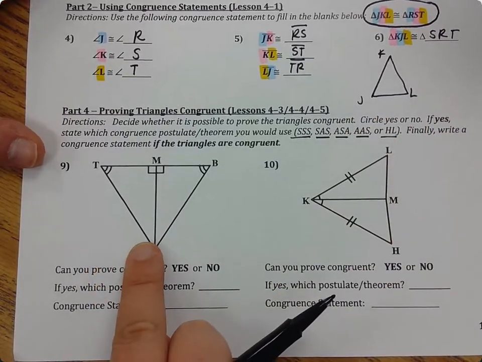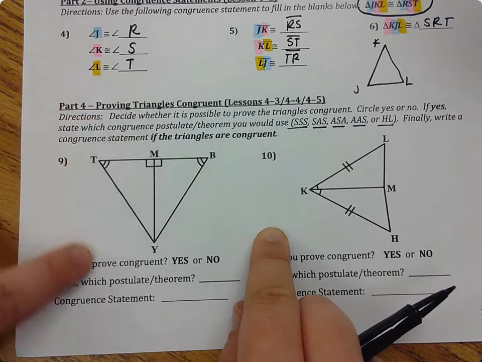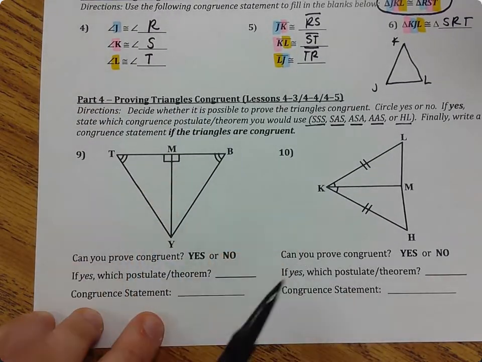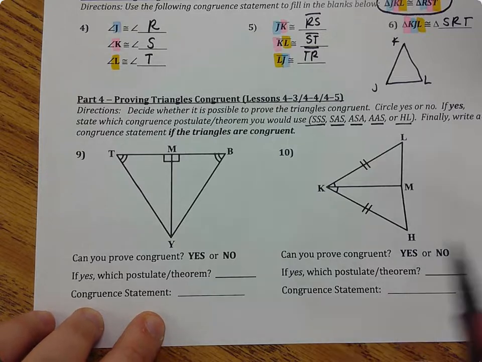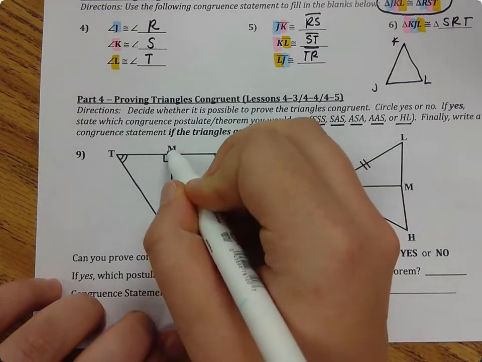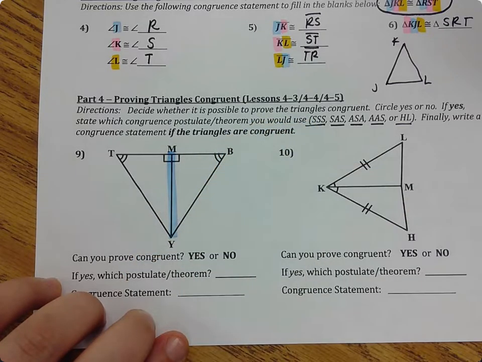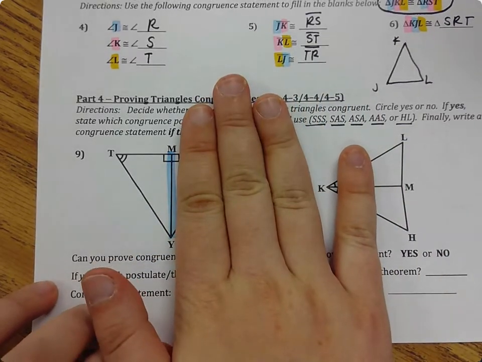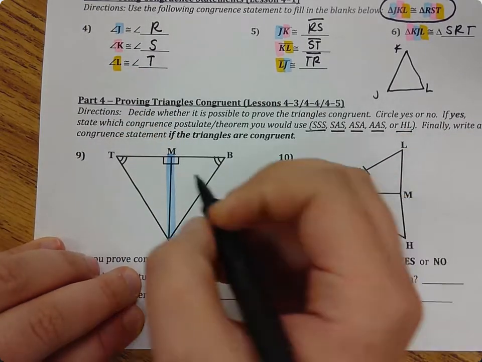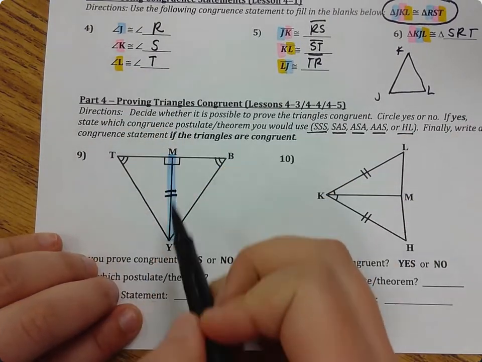So the first thing that I'm going to take a look at is my triangle right here, and I noticed something special. My two triangles are connected. They are intertwined, which means I have to label one piece of information myself. I noticed that they both share, the left triangle and the right side triangle, this line MY. So I'm going to put a marking on them.